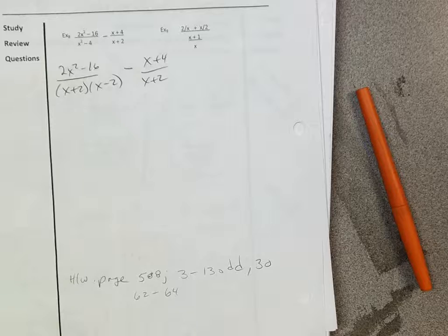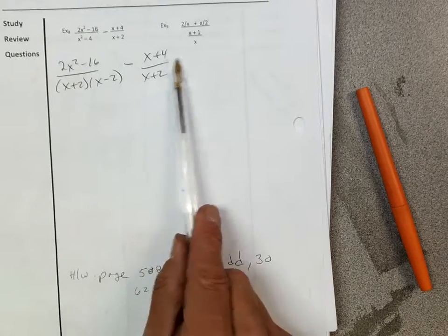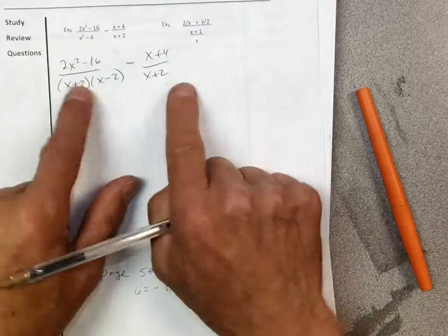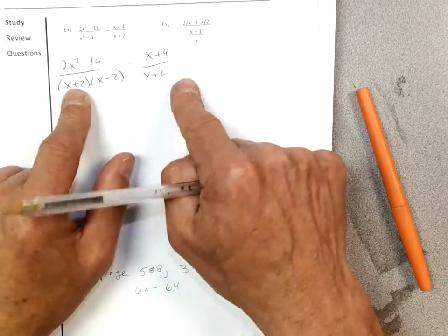Sarah, I'm not picking on you, but you asked a very good question. What would be the easiest way to make a common denominator? Times x minus 2. Right, just x minus 2, because you just want to make the two denominators the same.